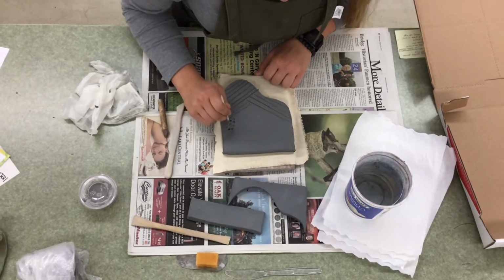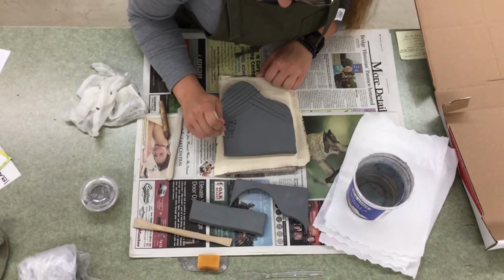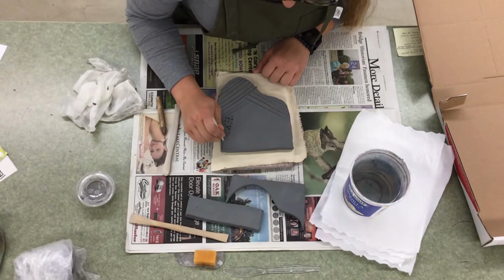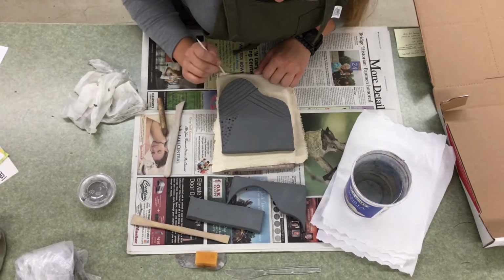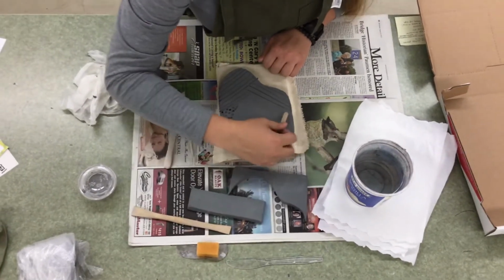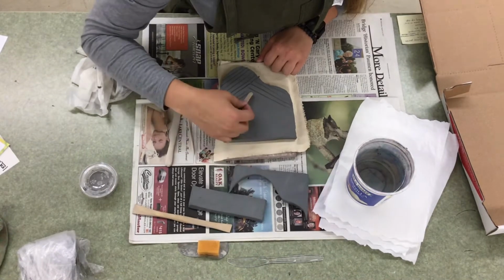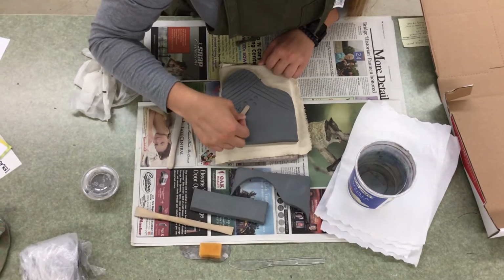You don't have to do this step, but it's kind of fun because it adds extra interest and it makes your mask a little bit more interesting. And it's also just kind of fun to do something different. Maybe I want to add kind of this shape with the end of my popsicle stick.